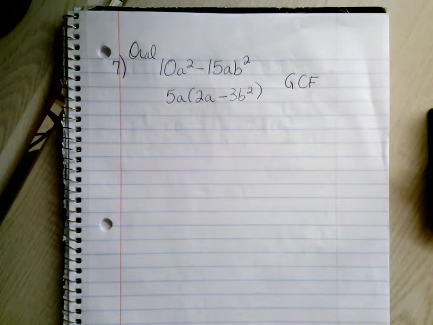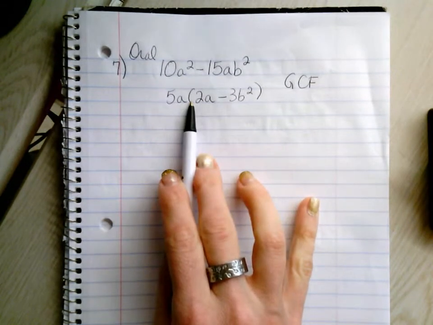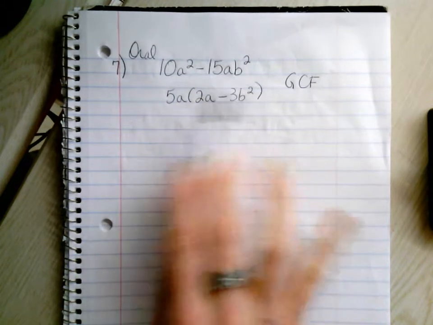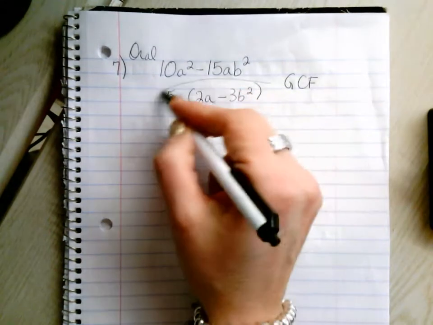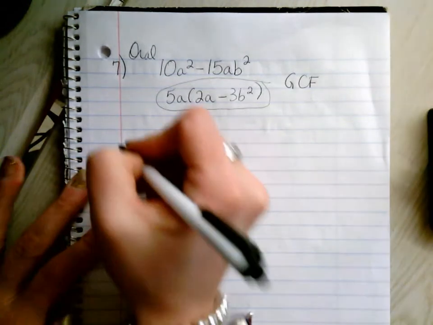What else? Are there any patterns here? Difference of two squares? No. Perfect square? No. Any other common factors? Any grouping? Then that's your final answer. That's it.